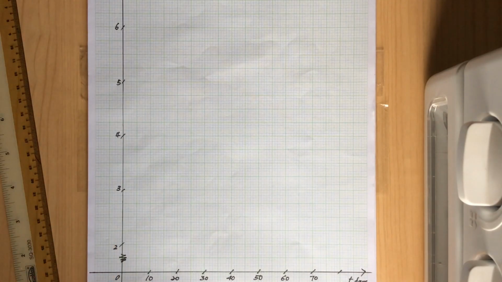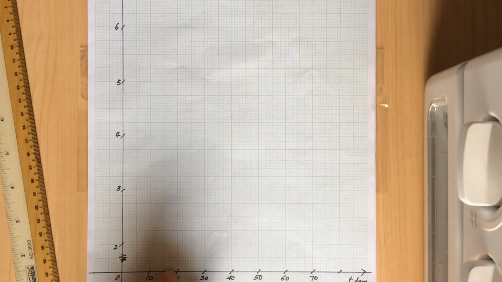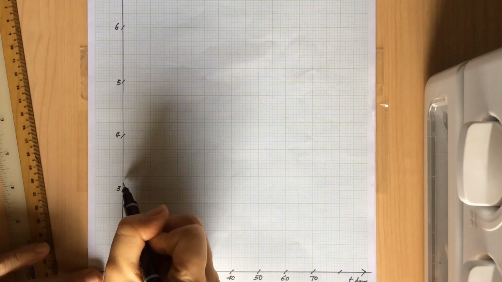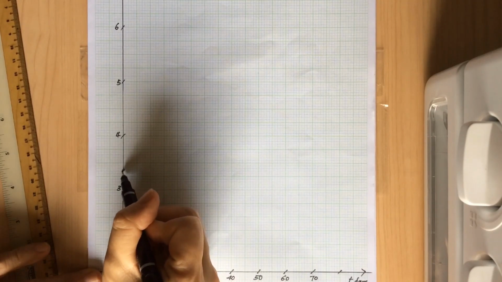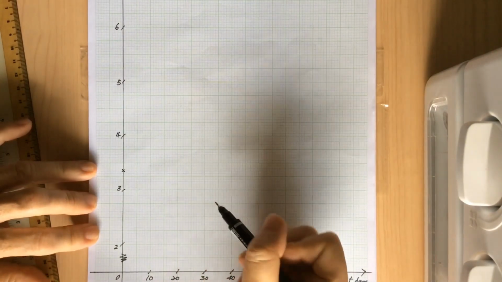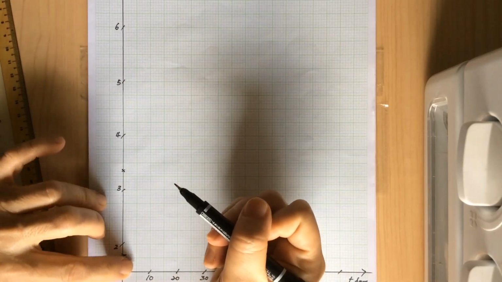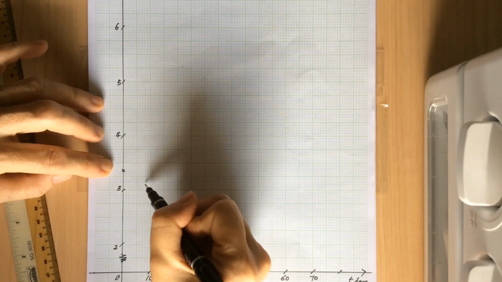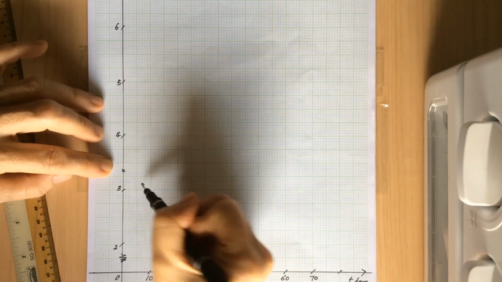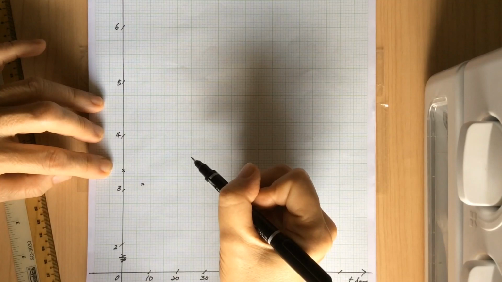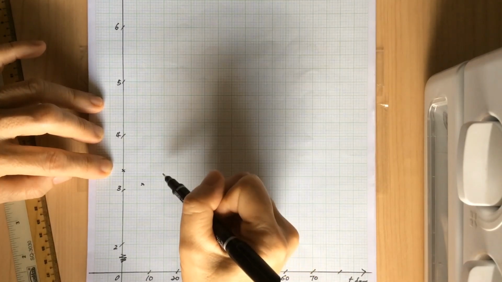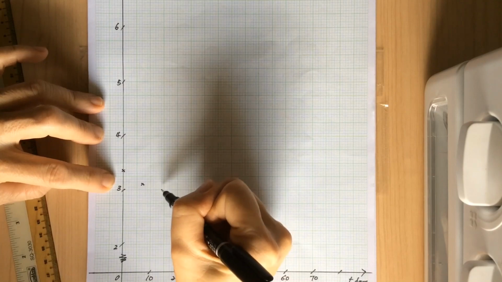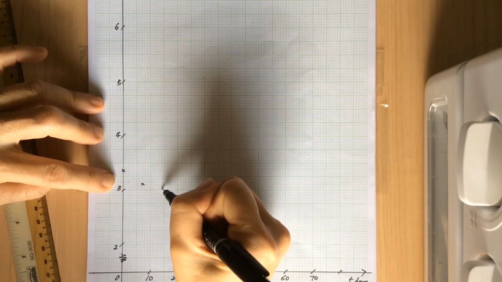Now we're going to plot the points. From 0 and 3.35, so 1, 2, 3, 5. Then 7 with 3.1, so 3.1 is here. Then 14 and 3, so 3 is here, 14.